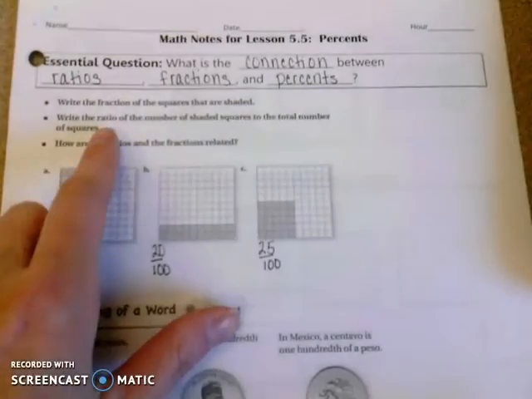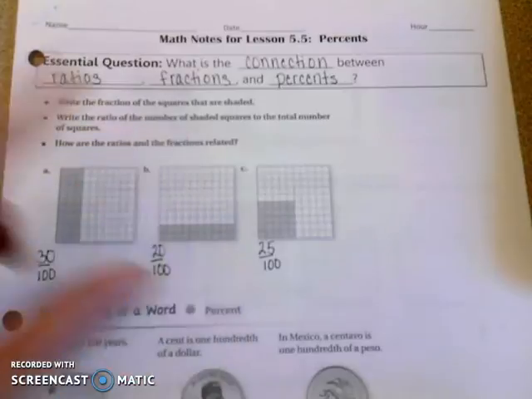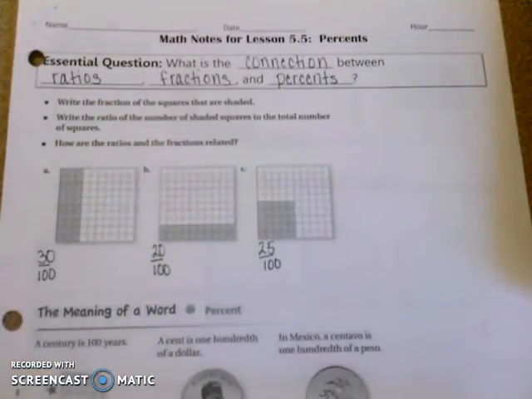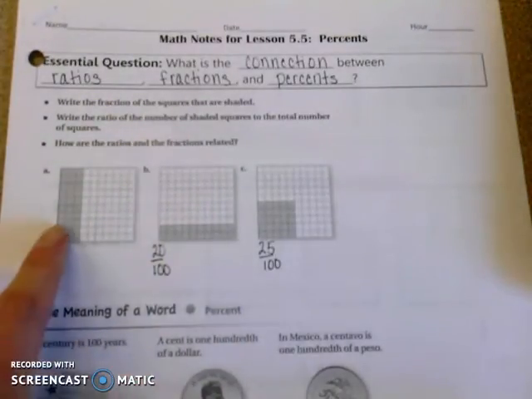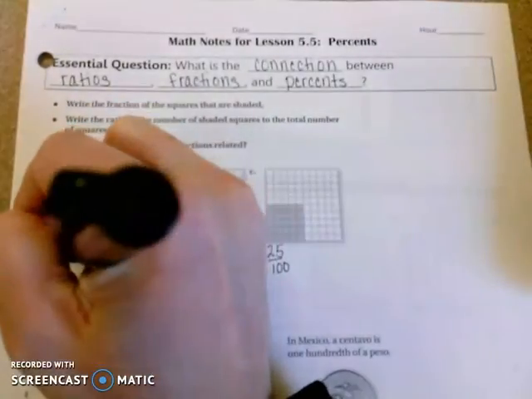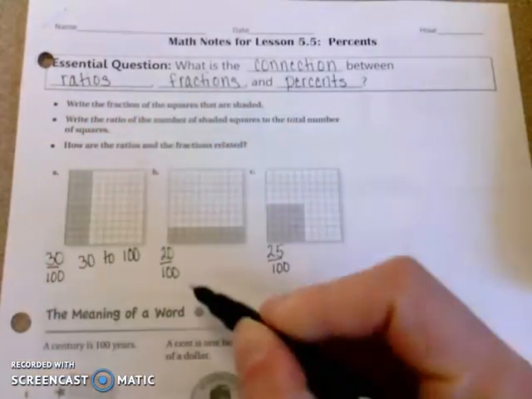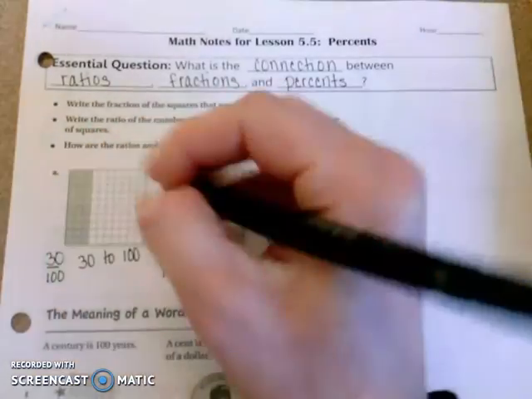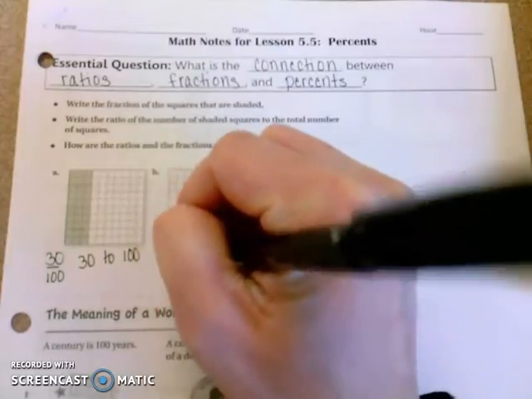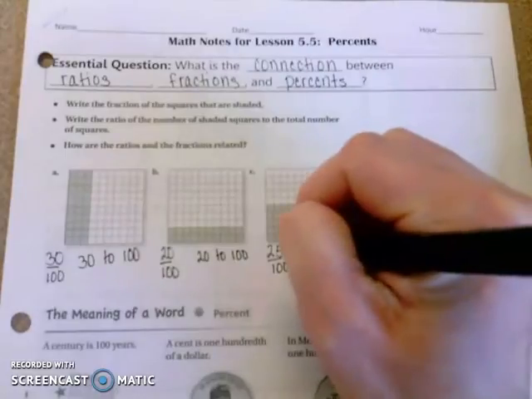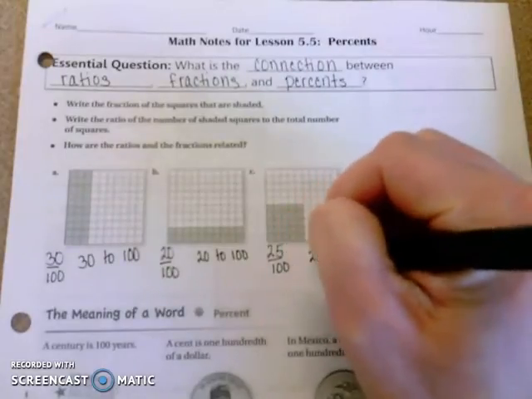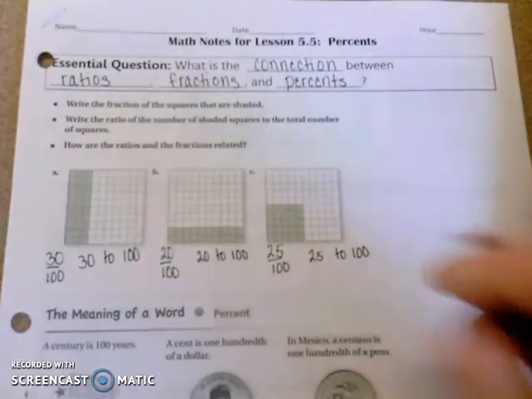The next part is to write the ratio of the number of shaded squares to the total number of squares. So compare shaded to total number. So here I have 30 to 100 total. Letter B, there's 20 shaded to 100 total. And in letter C, there's 25 shaded to 100 total.